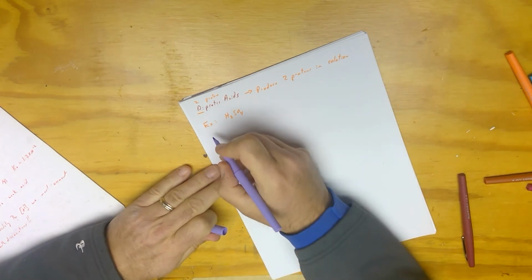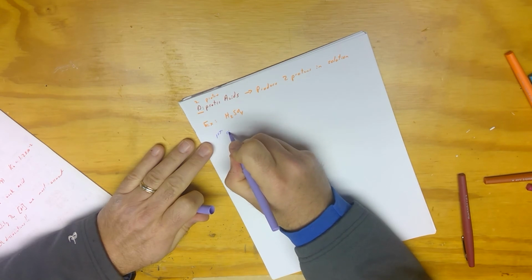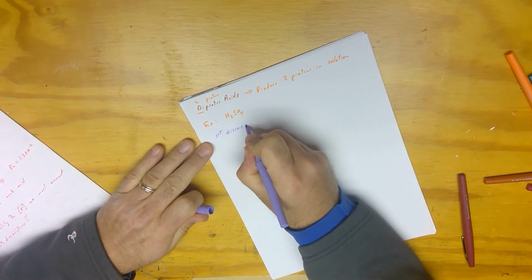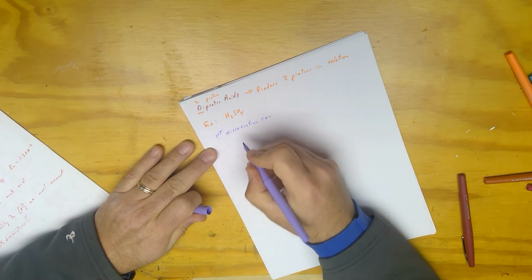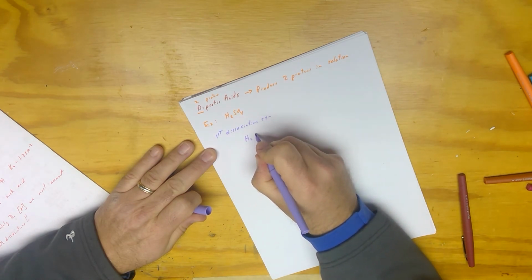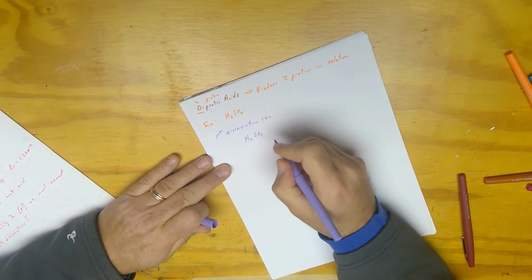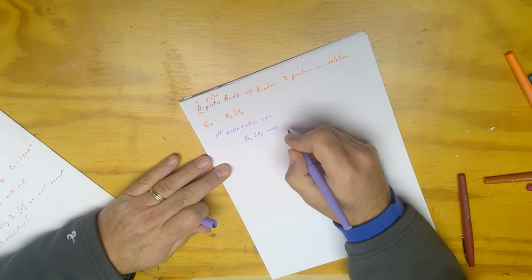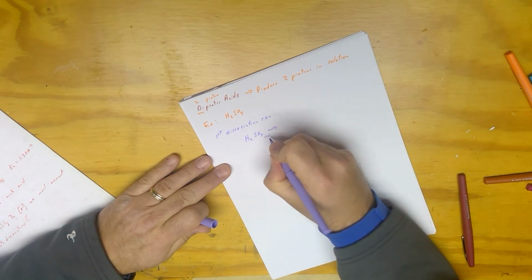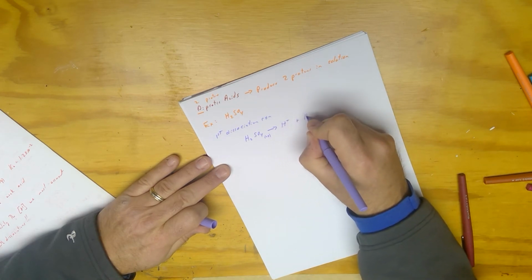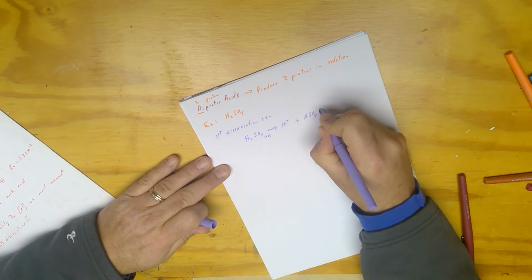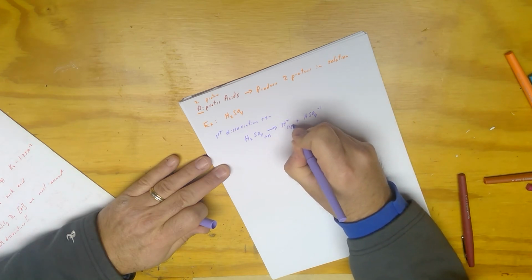So our first dissociation is this: H2SO4 goes to H plus plus HSO4 minus 1.